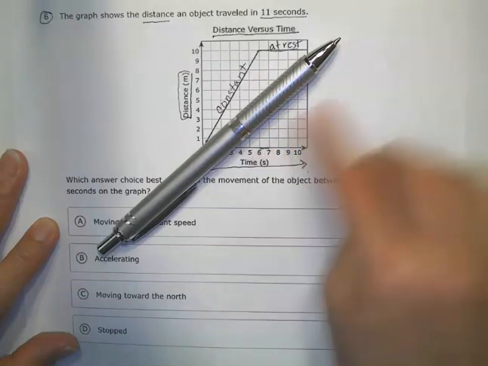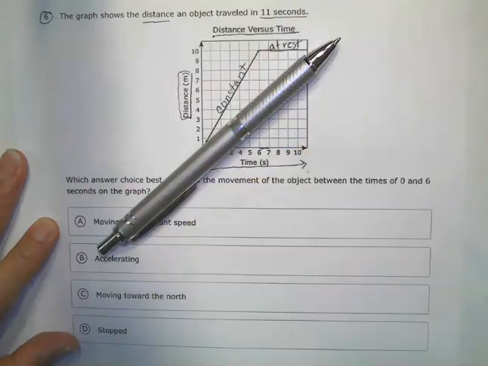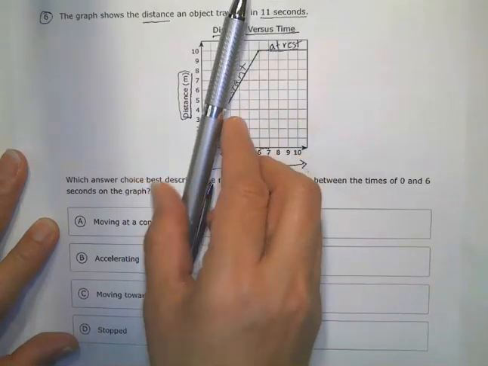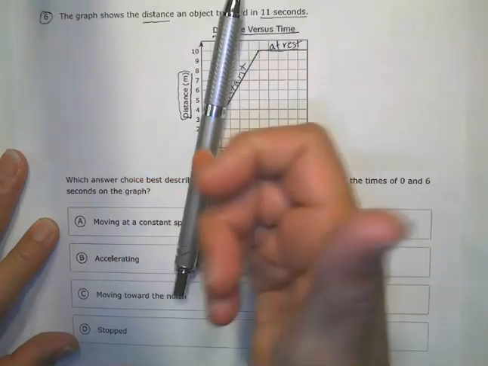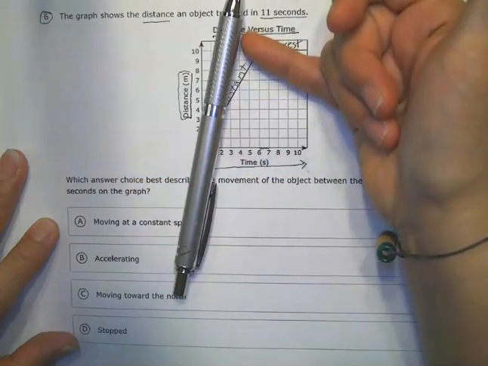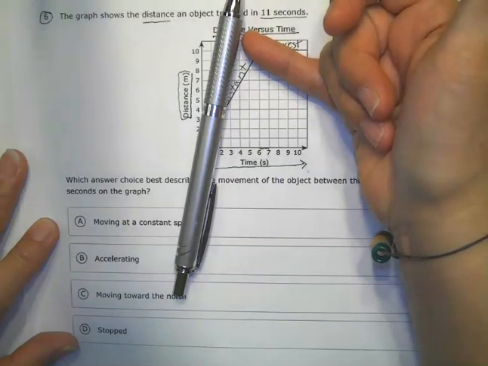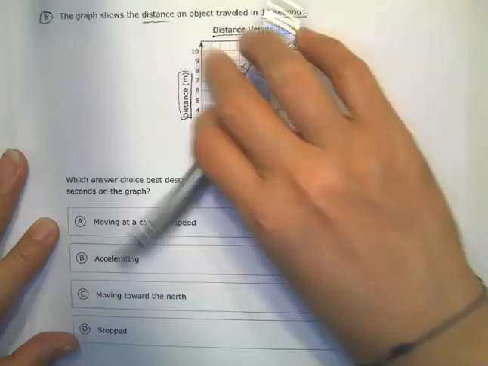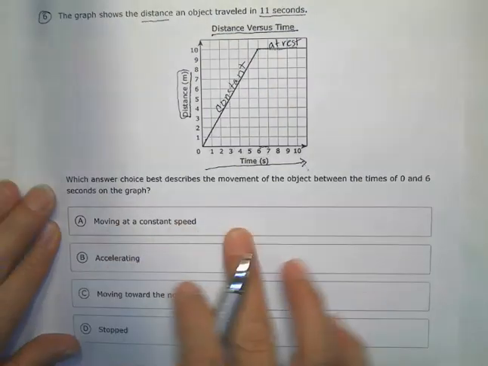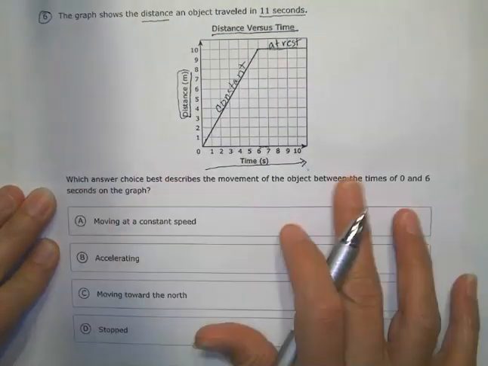So with less of a slant, I'm going to be going slower. More of a slant, then that means I'm going faster. If I would have been right here, look, in 4 seconds, I would actually make it all the way up to 11 meters away from home. But that's just, like I said, analyzing the graph. So then let's look at the possible answer, or the information that we need.